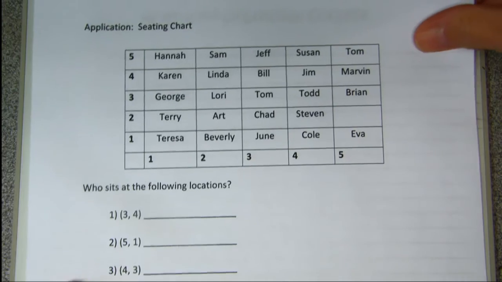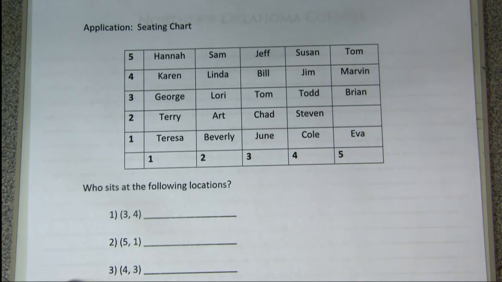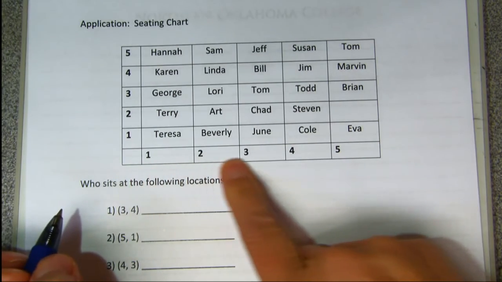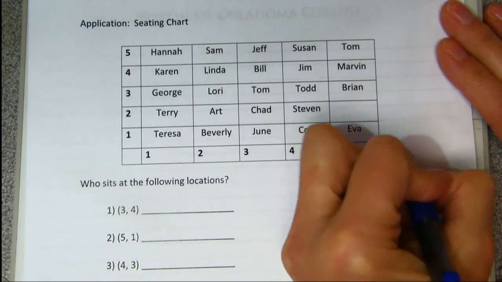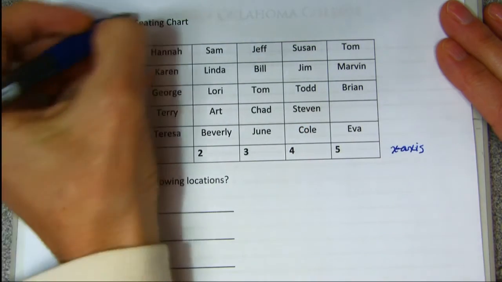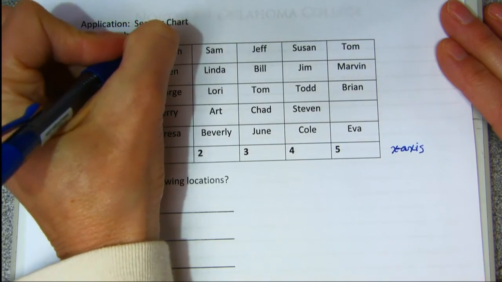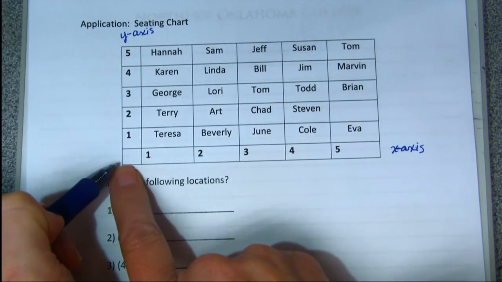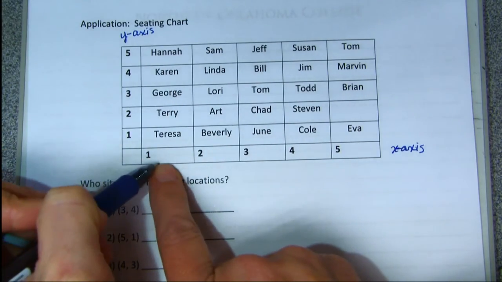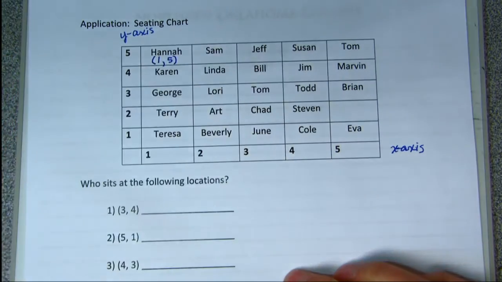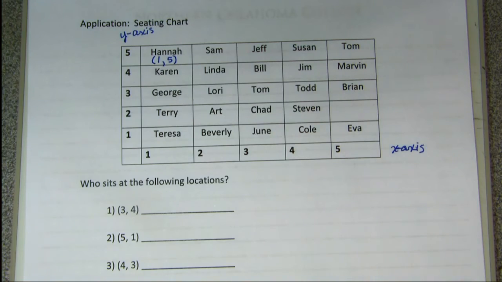Then we're going to use this as well in relationship to a seating chart. So we have a seating chart. Here are some names. Okay? Notice we have numbers down here. This is like your x-axis. And then the numbers here are like your y-axis. So let's just talk about Hannah. Hannah would be, if we started in the corner, we would go over 1, up 5. So Hannah would be 1, 5. Okay, so that's how we do this.